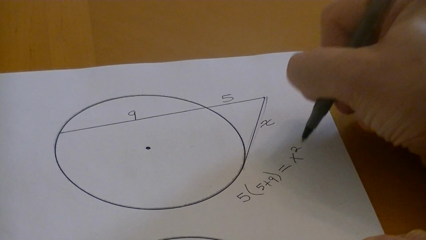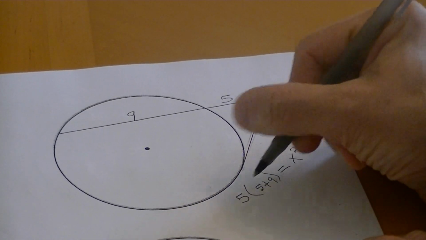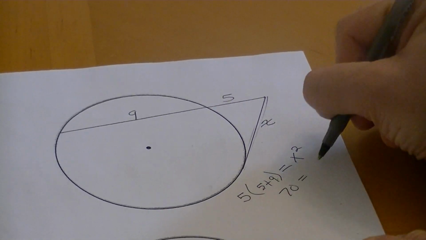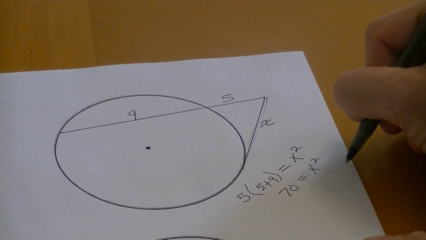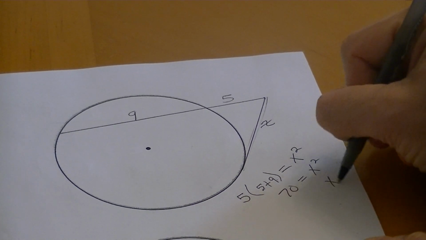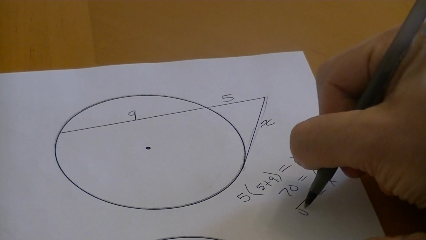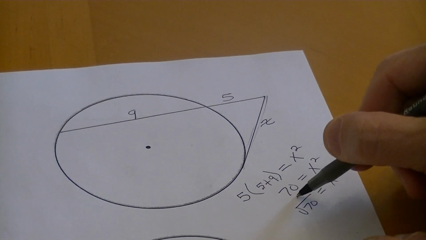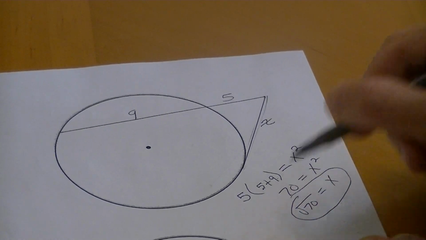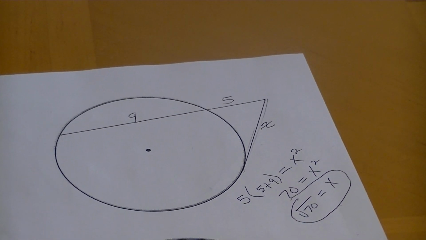So x times x, x squared. So 14 times 5 is 70. That's x squared. So to get x, we're just going to square root both sides. We know it can't be negative, so we only need the positive answer. Answer is the square root of 70, which cannot be simplified. So that's it. That's the answer.